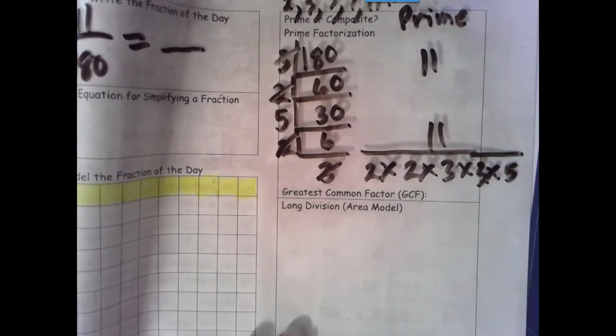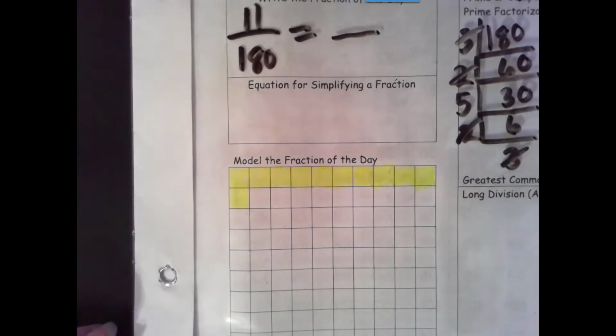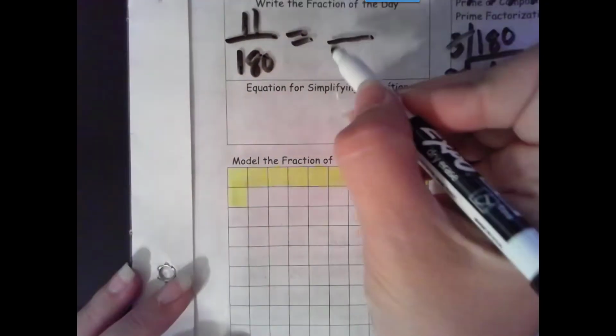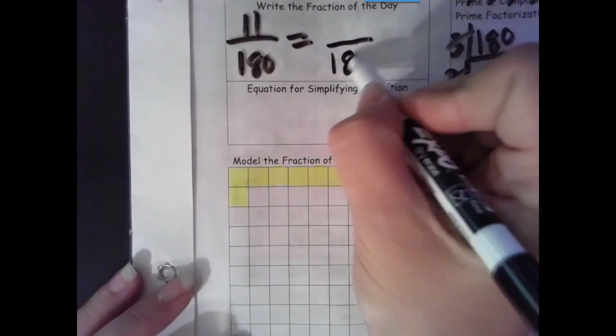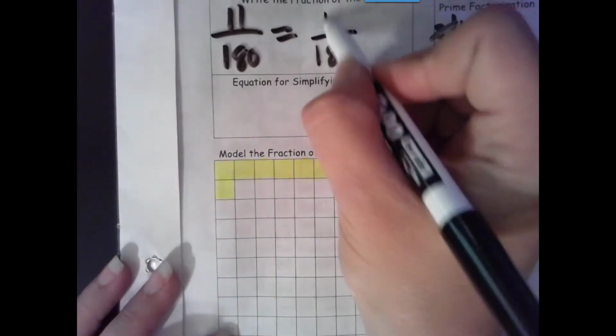So what is our greatest common factor? What do we see in both the numerator and the denominator? Nothing. When there's nothing to circle, our greatest common factor is 1. So let's make our groups of 1. Done. How many total groups of 1 do we have? 180. How many of those groups of 1 are shaded in? 11.